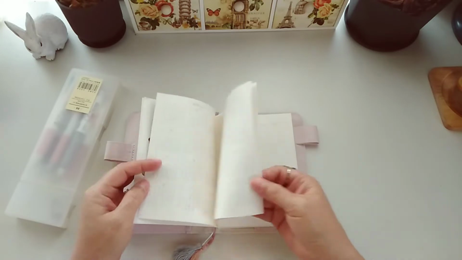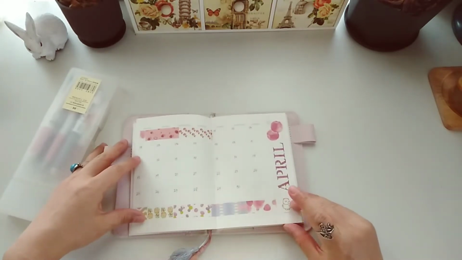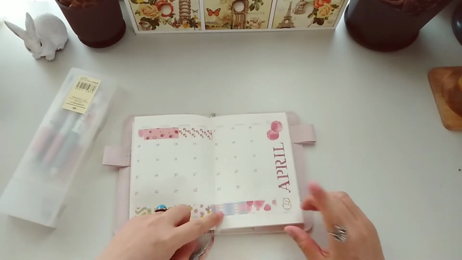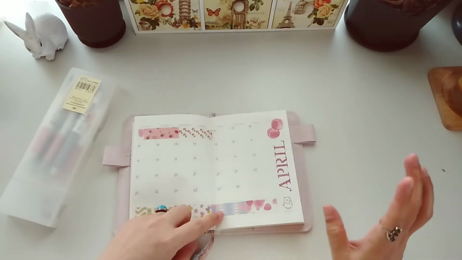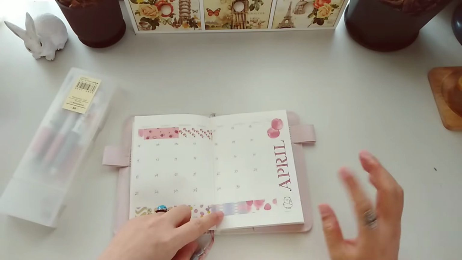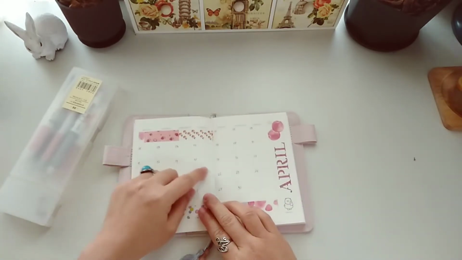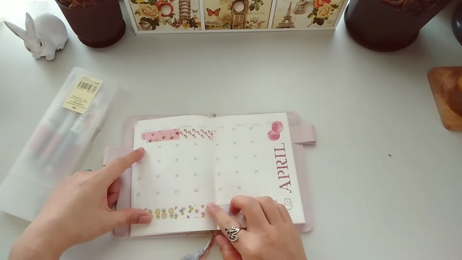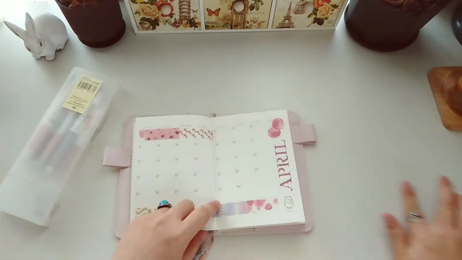So I just start with my April calendar here, and since I also have the same calendar in my bullet journal and in my work weekly daily planner, I did not bother to put in my schedule in here. It could be a bit redundant, but I decided to use it as a memory calendar. So I will see how it goes.